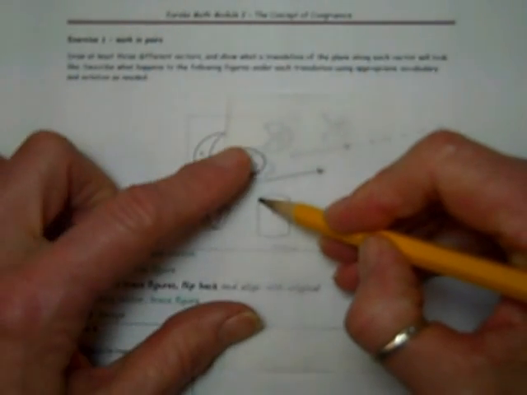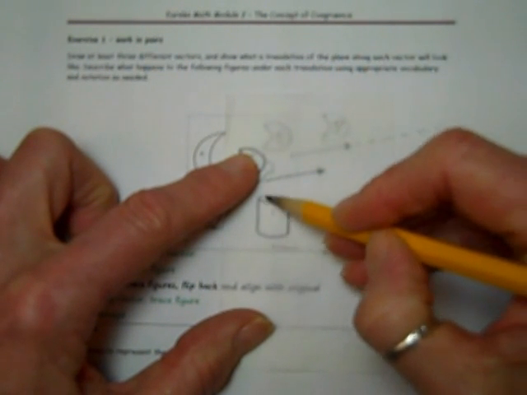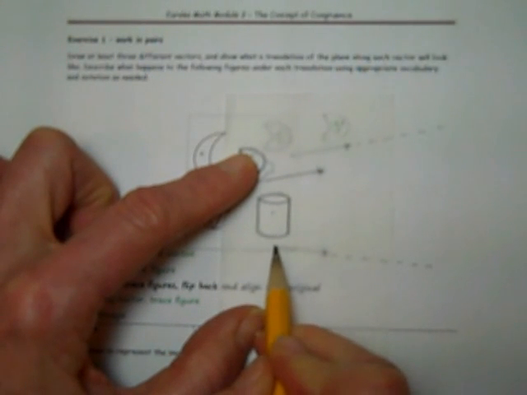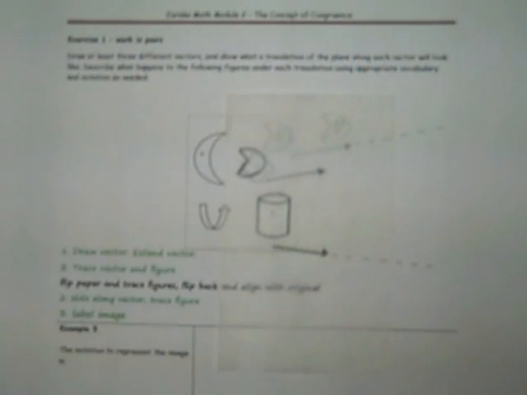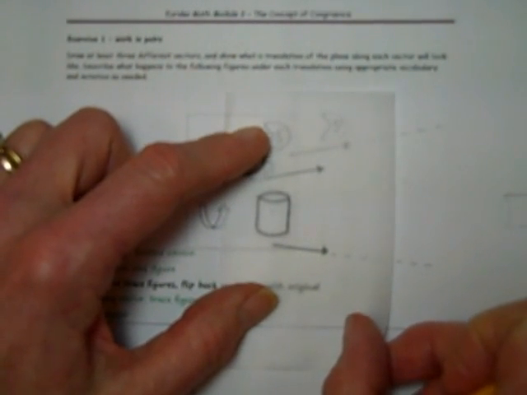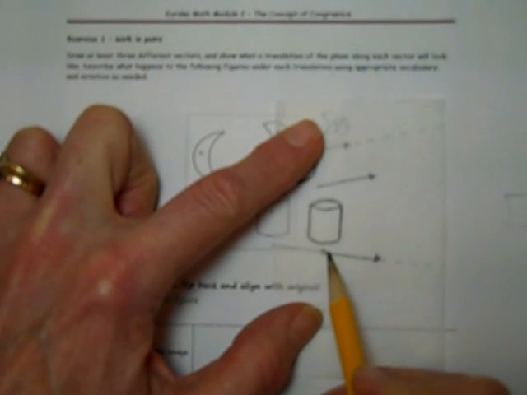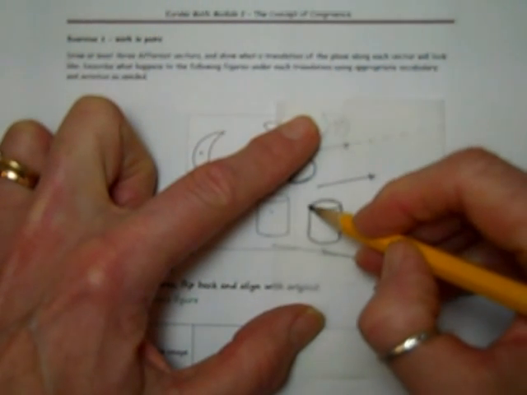Take your tracing paper and trace your figure. And your vector. Off to the side of your paper, you will want to draw over your figure to get lead on this side of the tracing paper. Then you'll put it back, and you want to make sure your vector is lined up. Slide it along the vector so that the end point lines up with the starting point. Then retrace your figure.